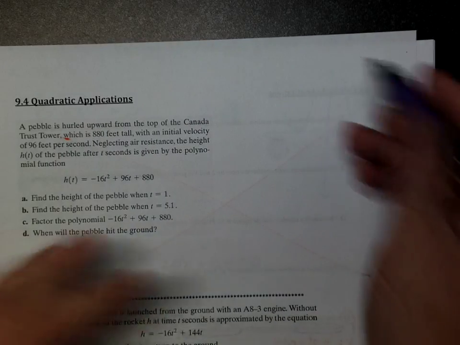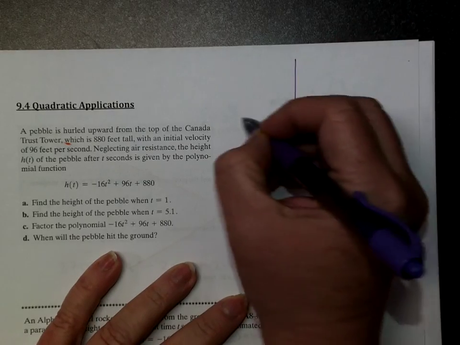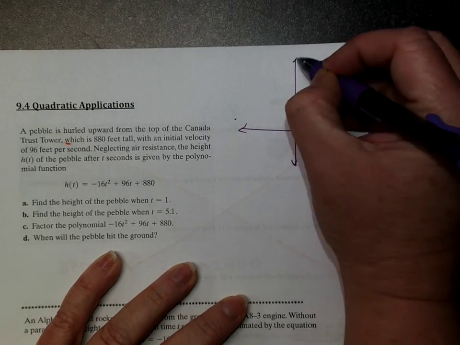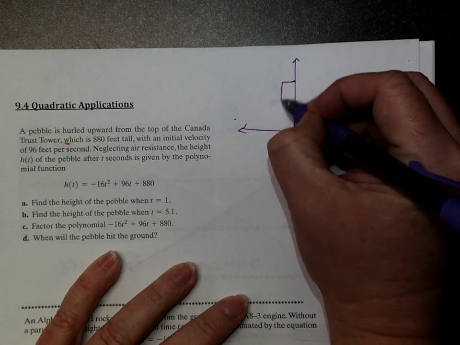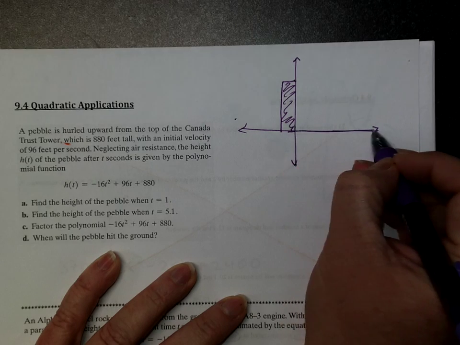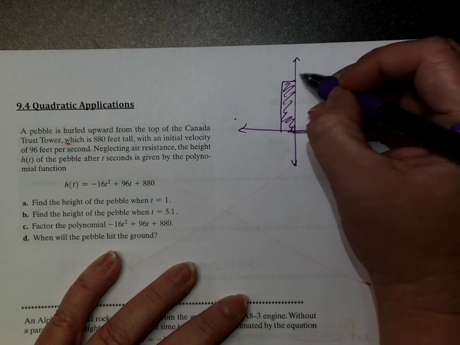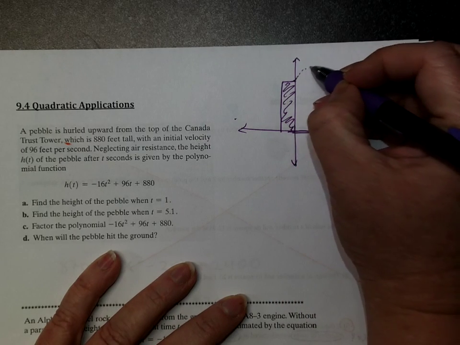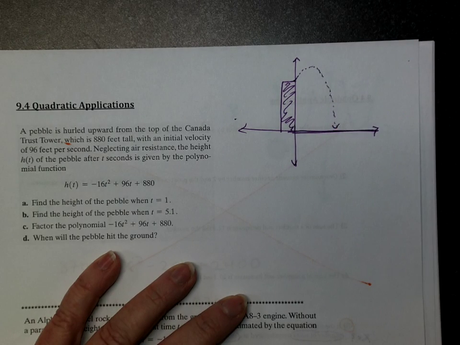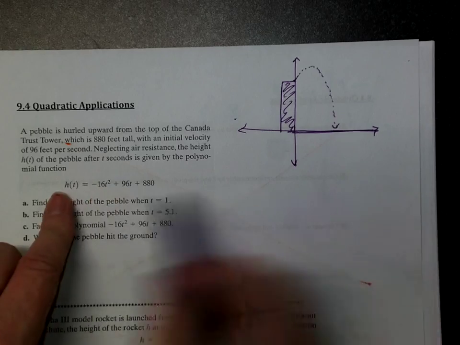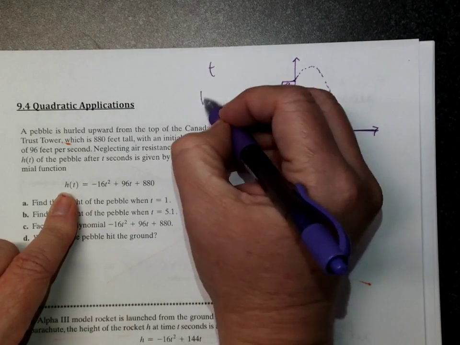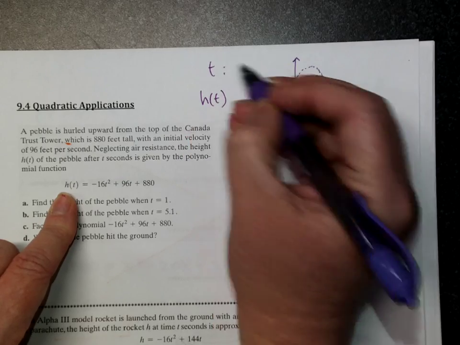And what it looks like visually looks like this. I'm going to draw a quadrant. Here's our building, and here's the ground. Somebody stood on top of this building, and they threw this pebble up into the air, and it came back down and hit the ground. Now, our variables here are t and h of t, instead of x and f of x.